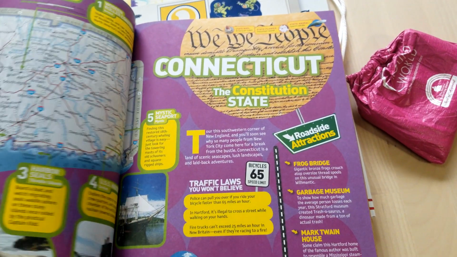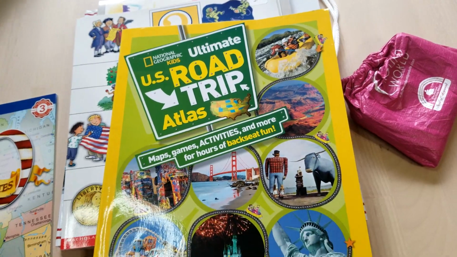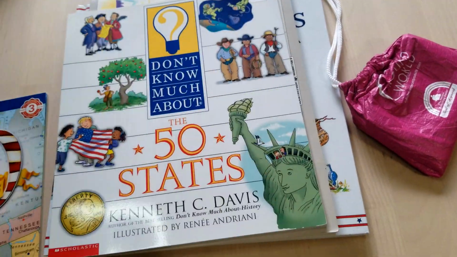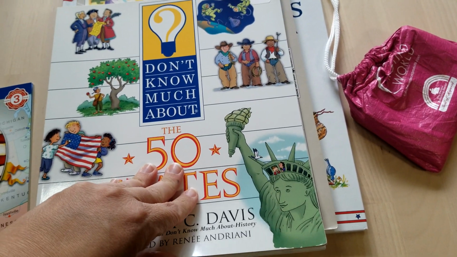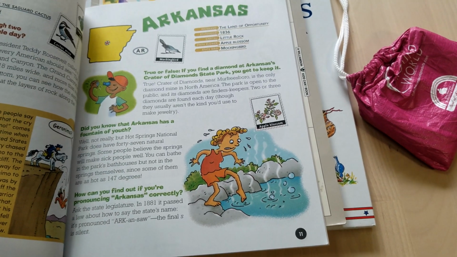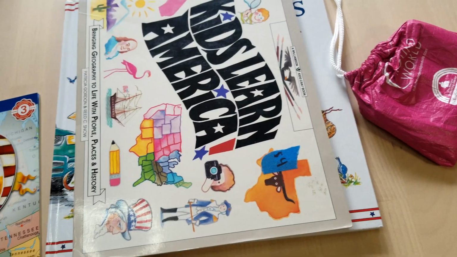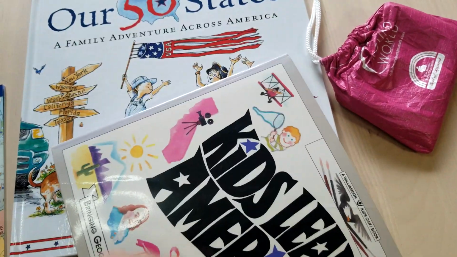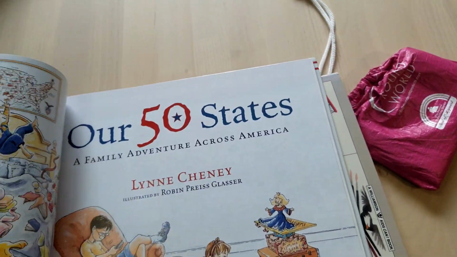Some really great, awesome books that we have here. This looked really cool, the National Geographic Road Trip. I got it on a deal a few weeks ago. And then there's this one that I got for $1 at a bookstore or something. I don't even remember what it was. And it just, of course, gives information about the states. And then this one also does the same thing, just gives information about each state.